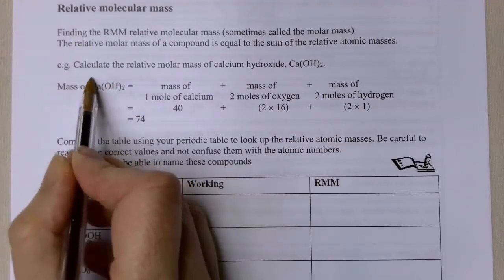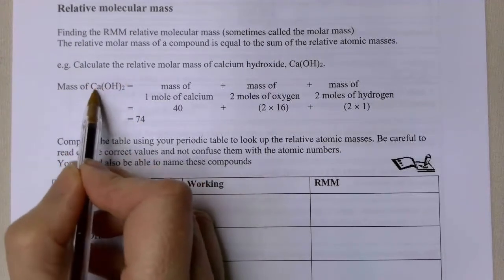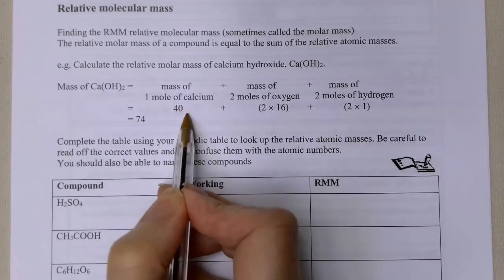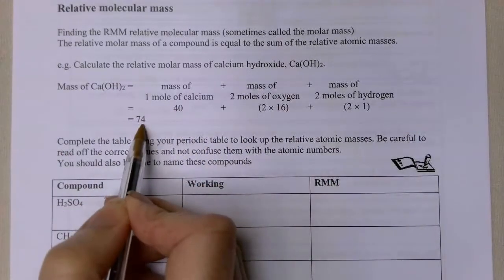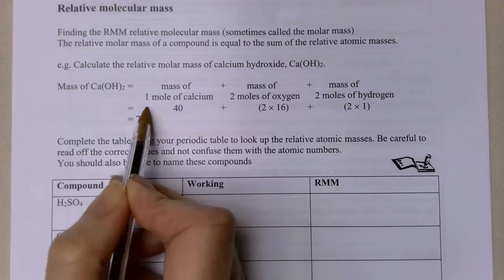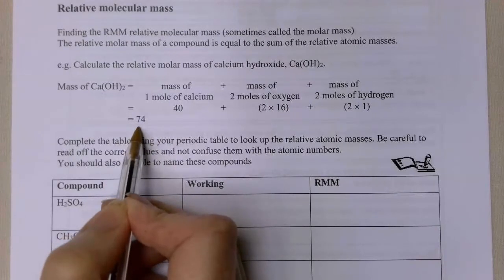So to find the molar mass of Ca(OH)2, I'm just going to add the individual masses together and I get a total of 74. Now that number will never change because that is the number of grams of 1 mole and it's always therefore going to be a fixed number. You never change that number.